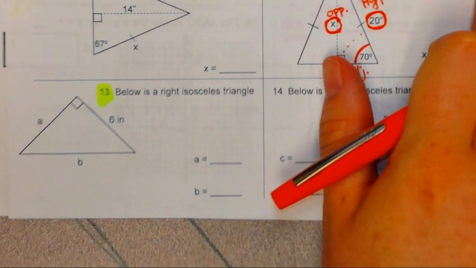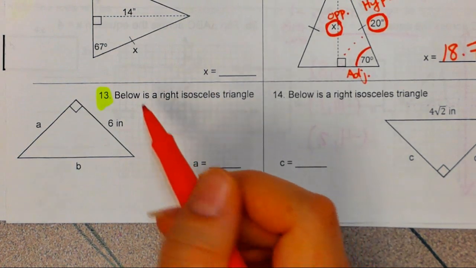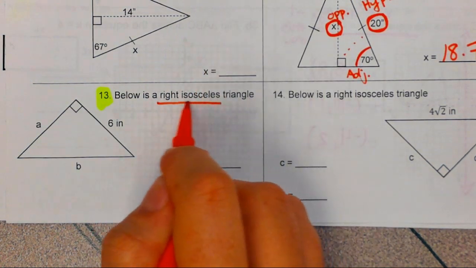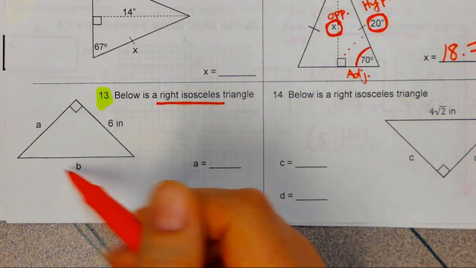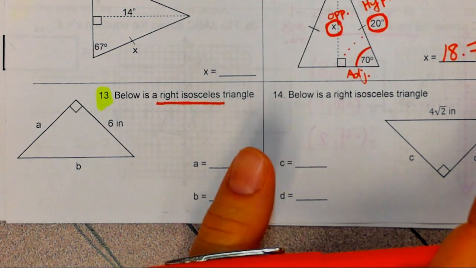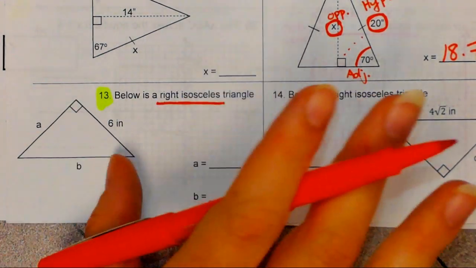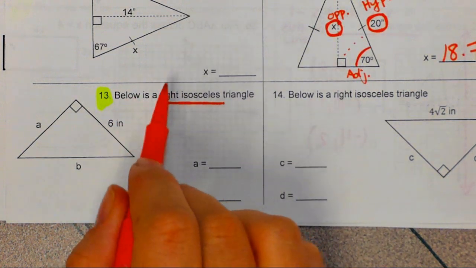All right, the next one I want to look at is number 13. Okay. So it says below is a right isosceles triangle. So what's a little bit different about this one is that at first, it looks like we're not given any angles, so we can't use SOHCAHTOA. But the key is in the wording.